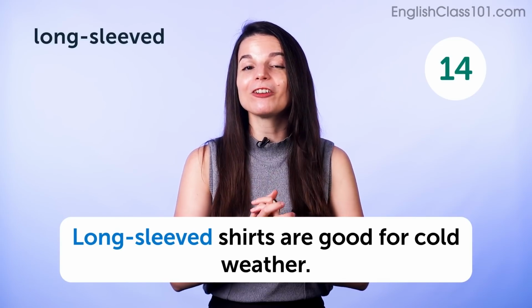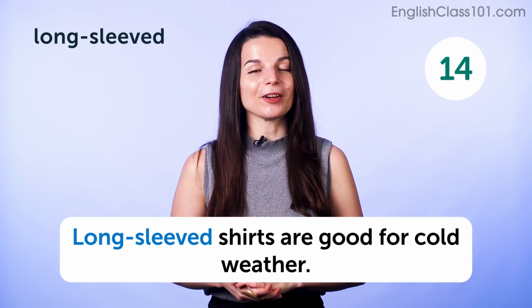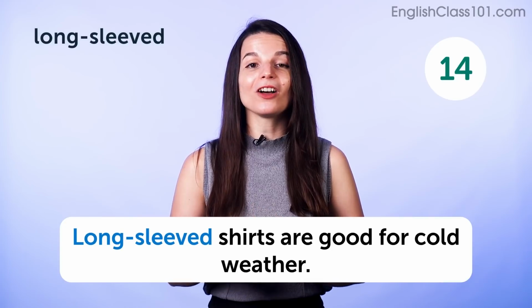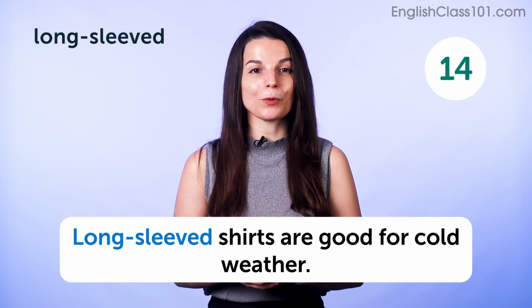Long-sleeved shirts are good for cold weather.